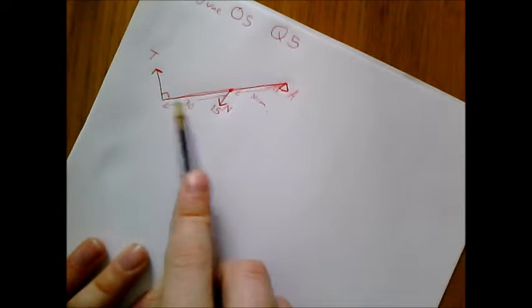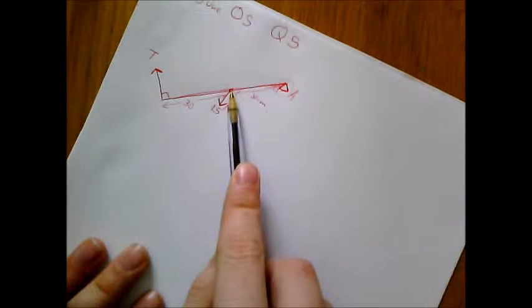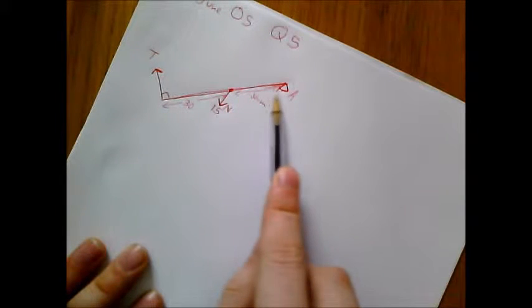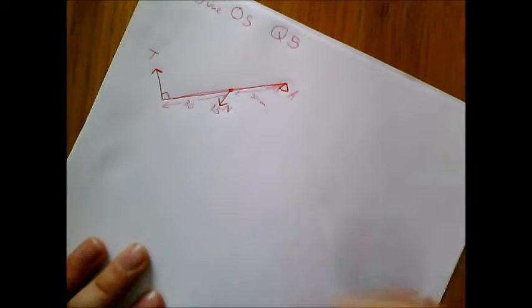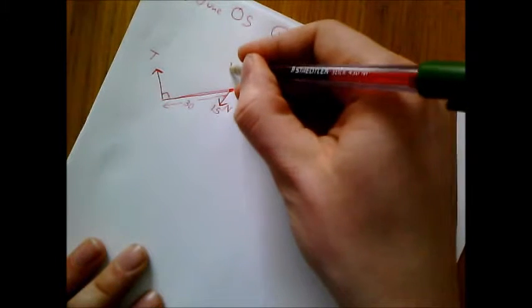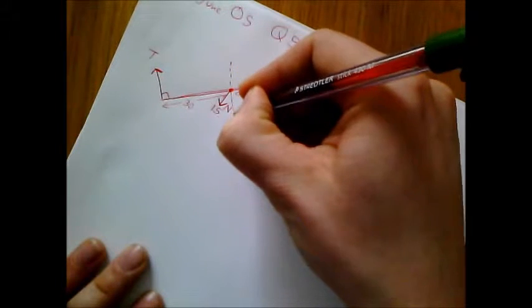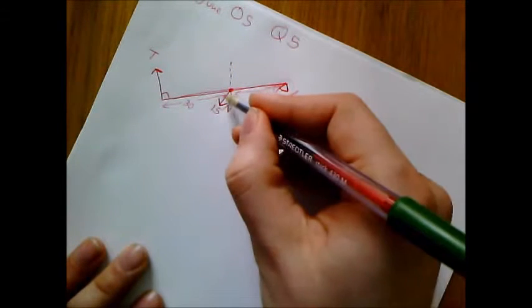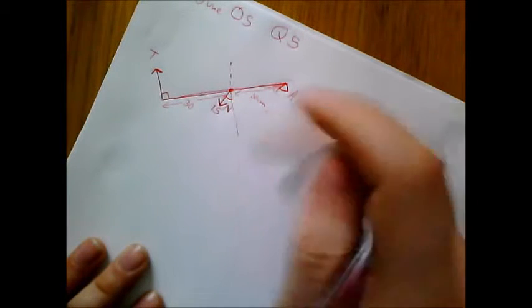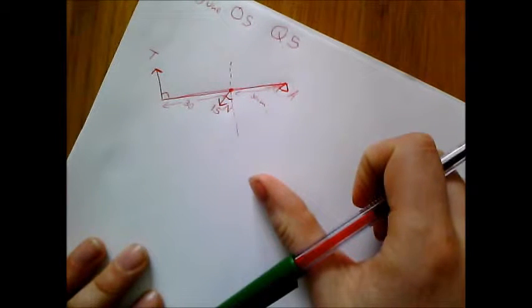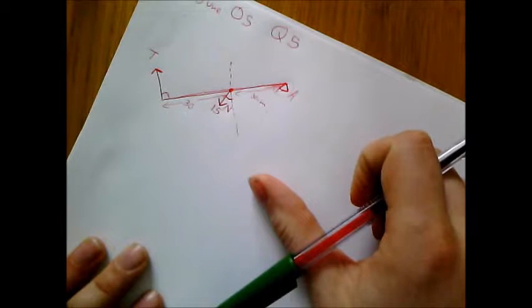I now just want a perpendicular distance from this point here, and I can see that this one is going to counteract the weight. So let's put in a little dotted line down here. I'm going to want this angle here, and this is the trick to it. So I need that angle.